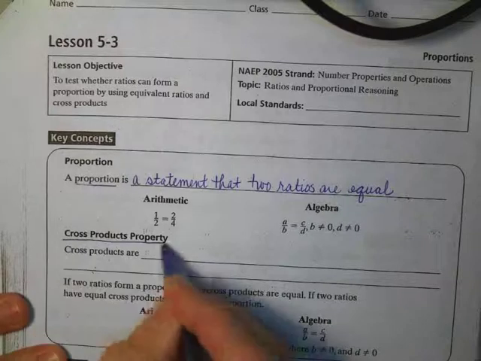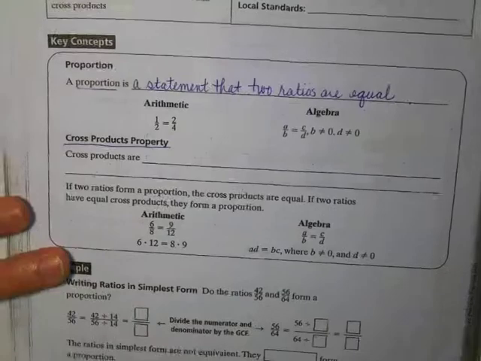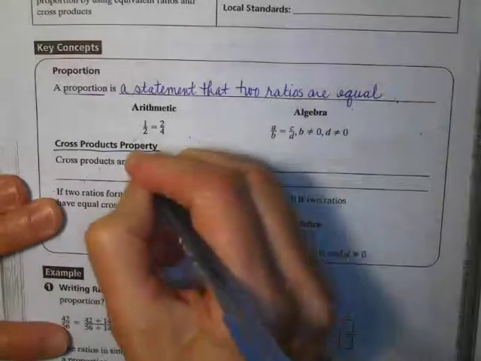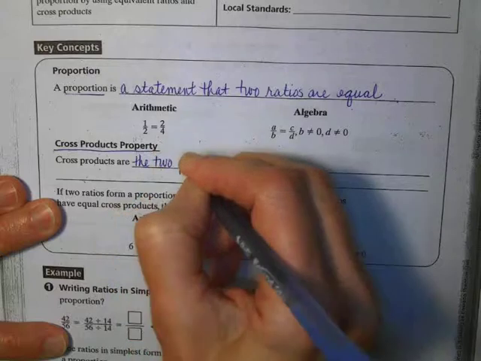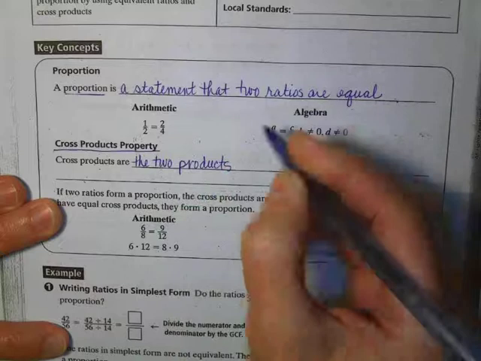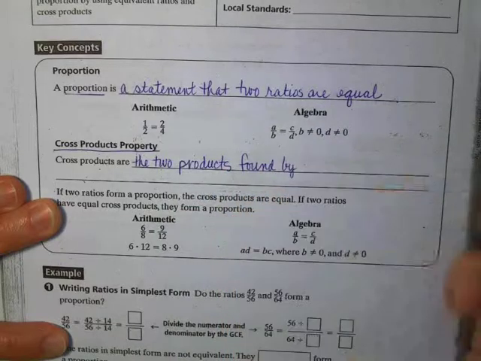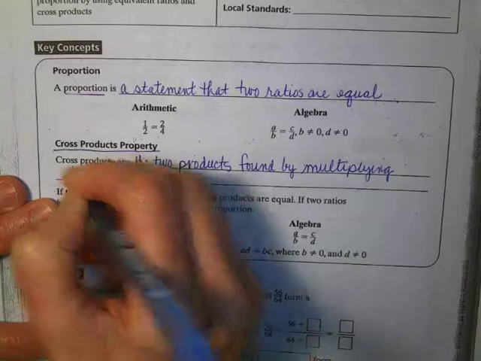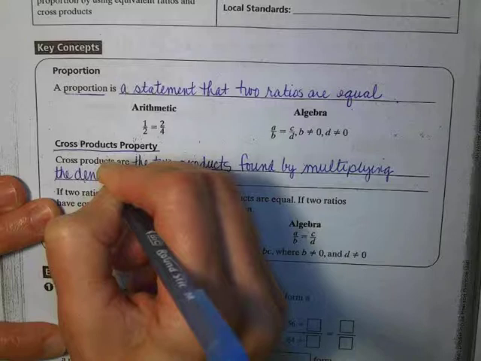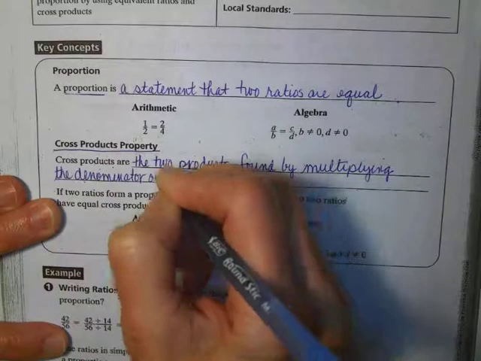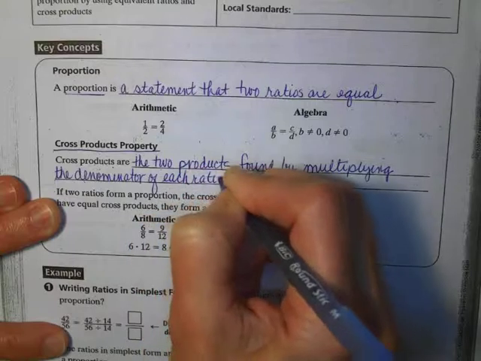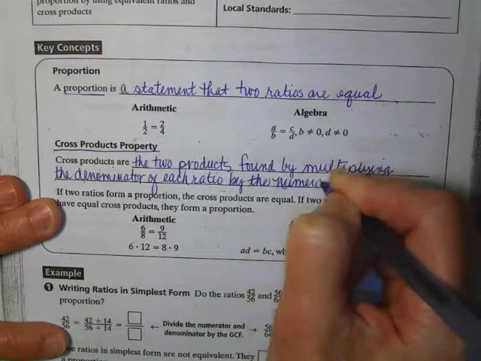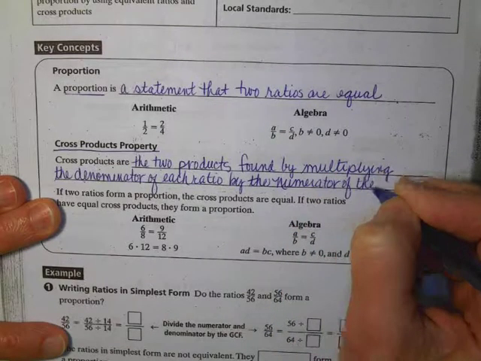Now, we have something called the cross products property, which is going to become your friend. This is a nice little property that we're going to be using over and over again in this chapter. So, anyway, here we go. Cross products are the two products found by multiplying the denominator of each ratio by the numerator of the other ratio.